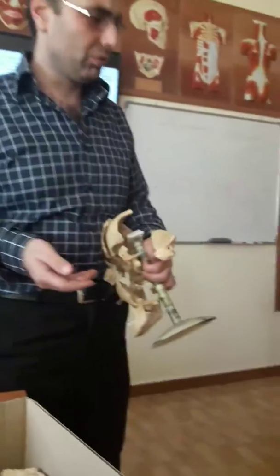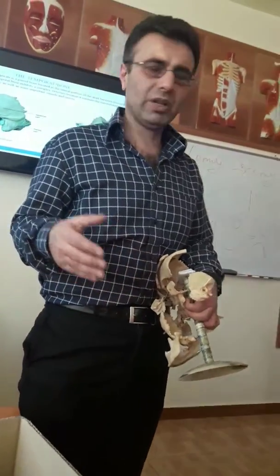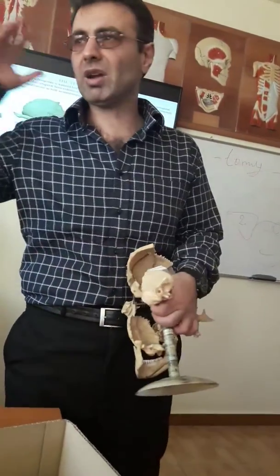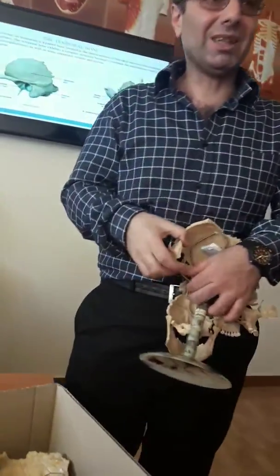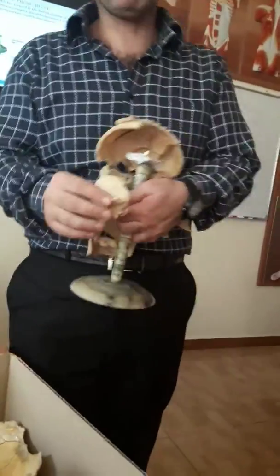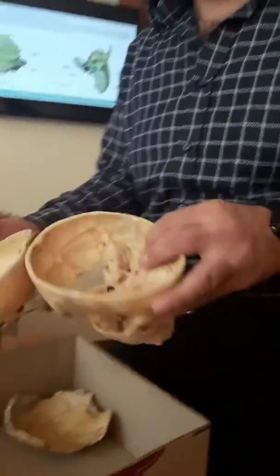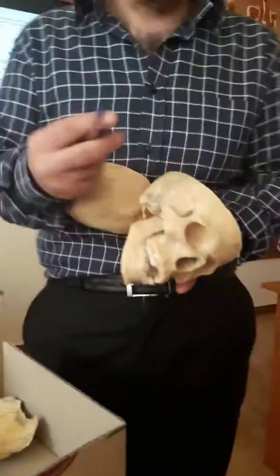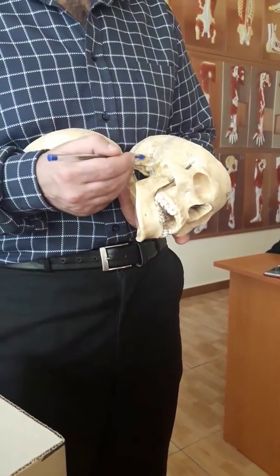First of all, I want to remind you that the temporal bone is a paired bone. Our temporal bone forms our neurocranium, let's say it forms the cranial box. But at the same time, my friends, the temporal bone forms two parts of the cranial box. Look here, please.